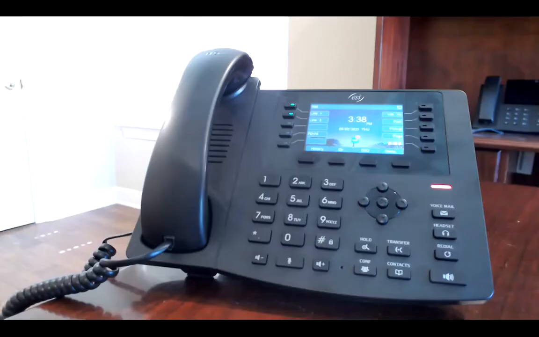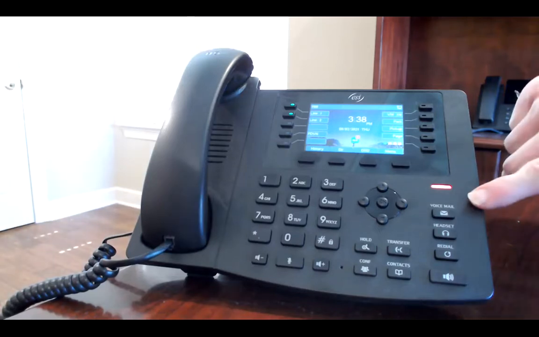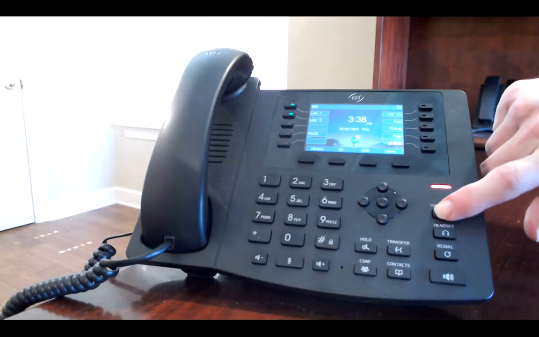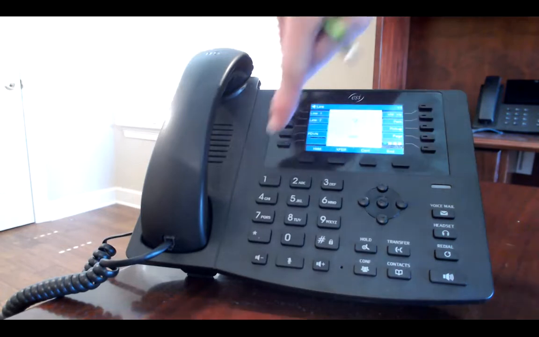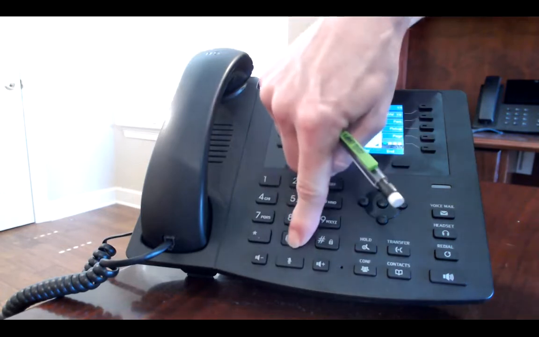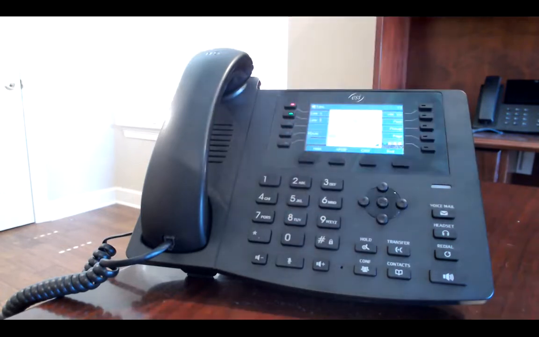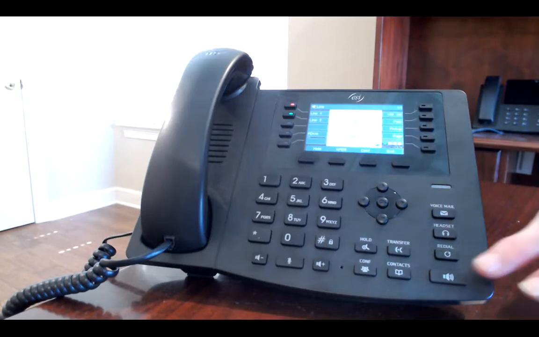To set up your voicemail for the first time, you're going to press the voicemail button, which is a little envelope, and it says voicemail. It's built in on your phone. You will be prompted to enter your extension, your password, which is the same as your extension number, followed by the pound key. If you have any new messages, the system will tell you how many new messages you have.